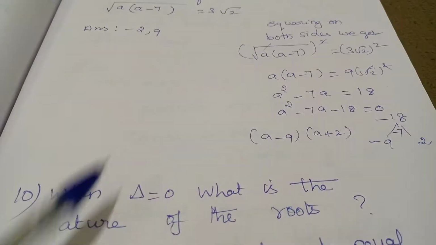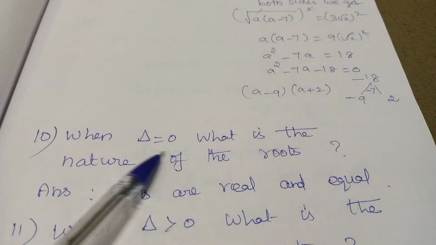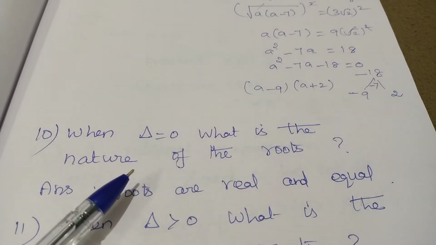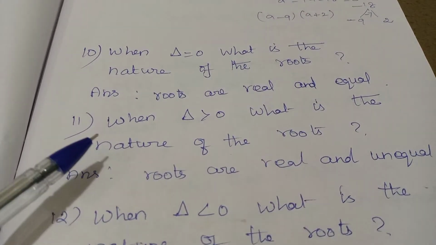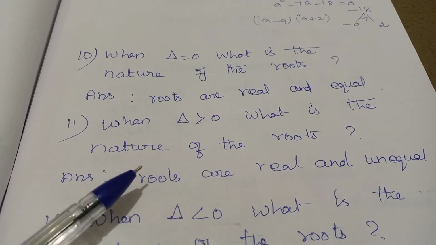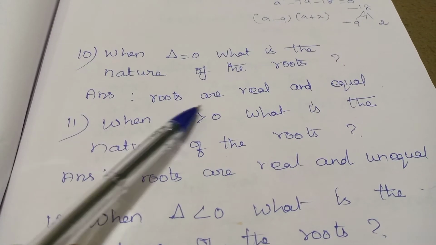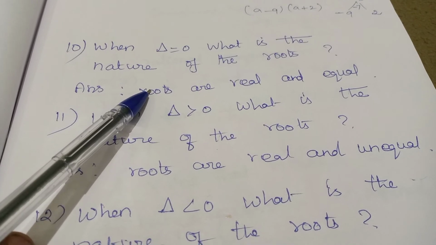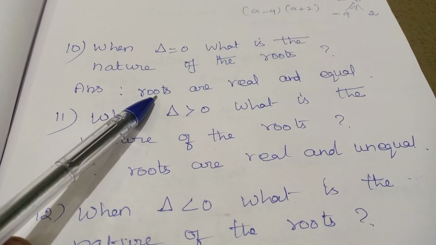Understood, students? The next question is, when delta equal to 0, what is the nature of the roots? We know the nature of the roots: when delta equal to 0, when delta greater than 0, and when delta less than 0. We have three natures. The first one is when delta equal to 0. What is the answer? Roots are real and equal. How will you find this out? What is the delta value? B square minus 4ac. We have to find the b square minus 4ac value.